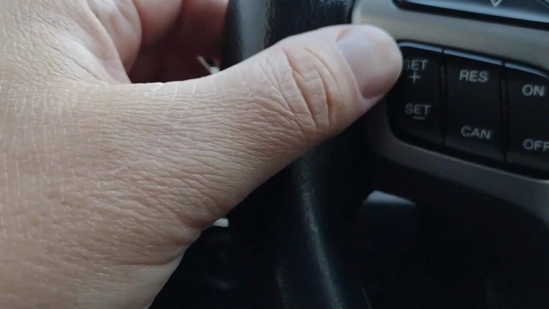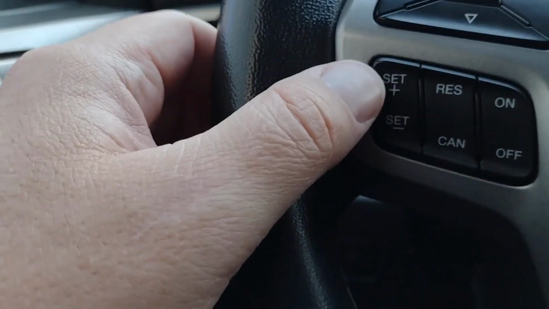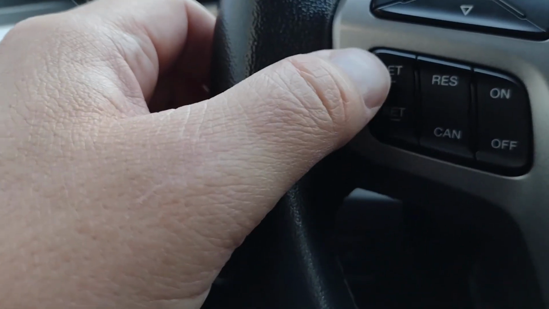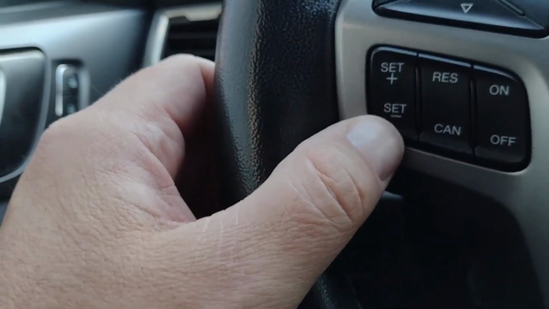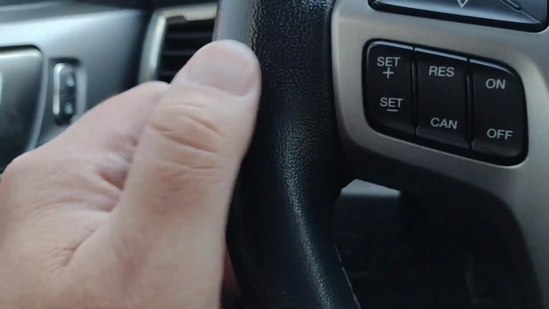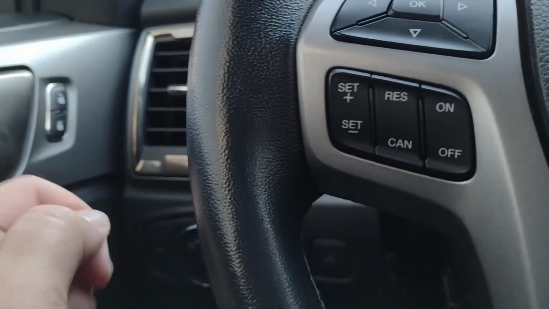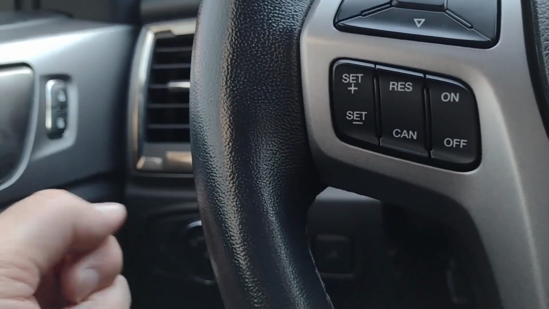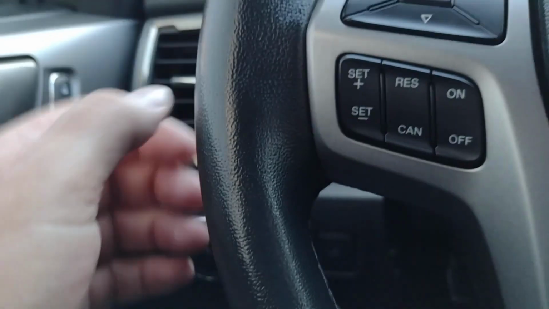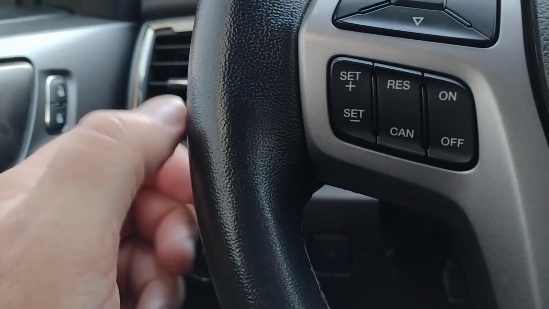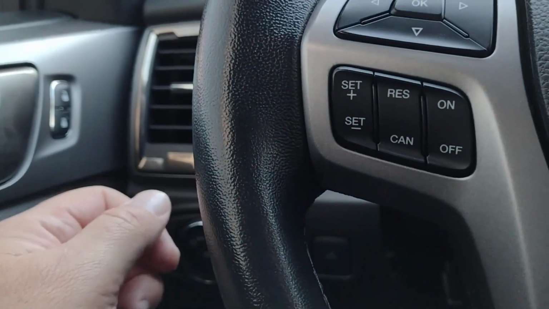You would hit set. If you want to then go up a mile per hour, you would tap set plus. Down a mile per hour, set minus. If you hit the brakes while you've got the cruise control on, it still keeps the speed in memory. So when you would then hit resume, it would take you back up to your preset speed. Can is short for cancel, and then of course off.